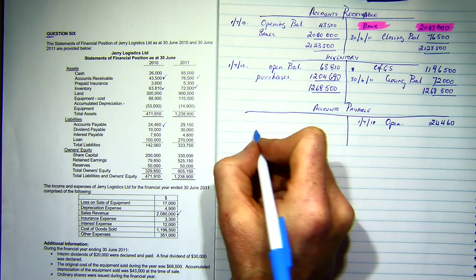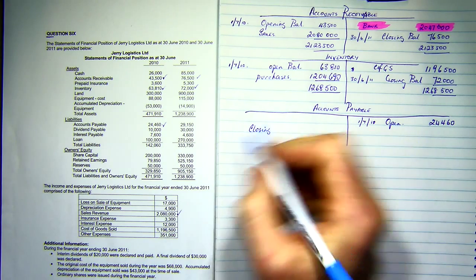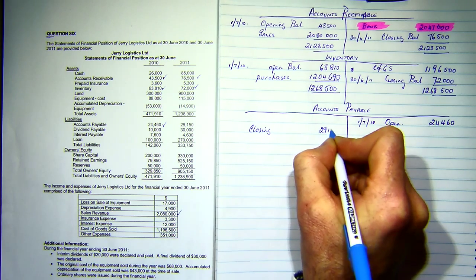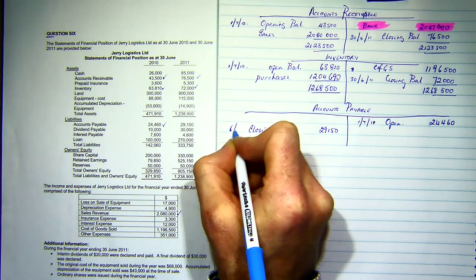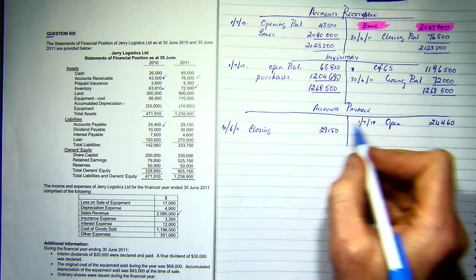And my closing was 29,150, and that's on the 30th of the 6th, 1st of the 10th.